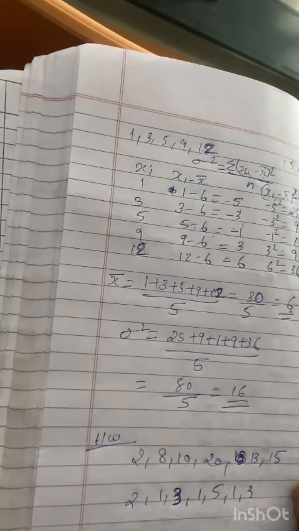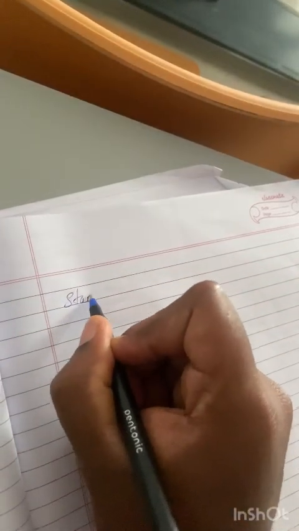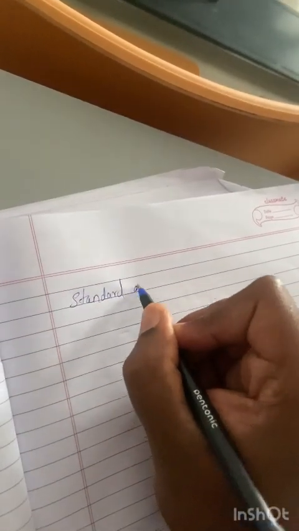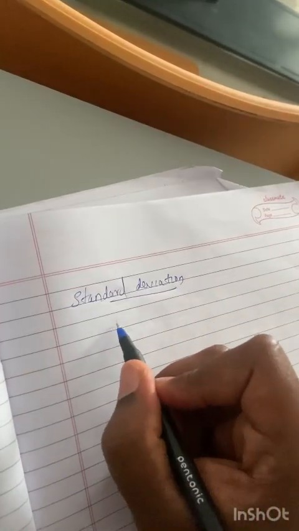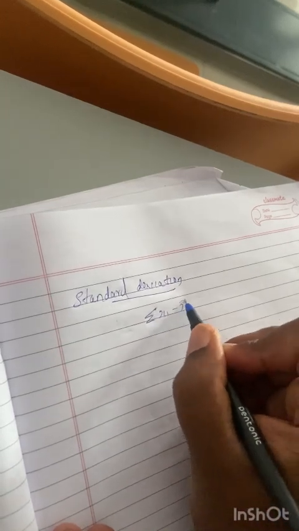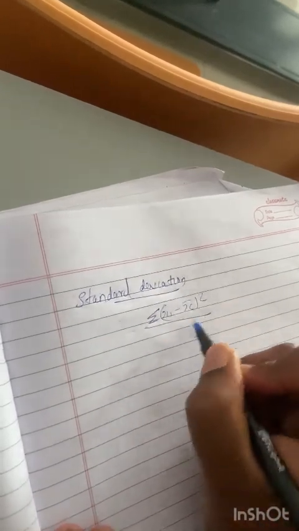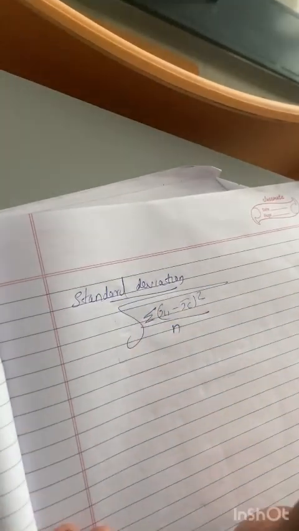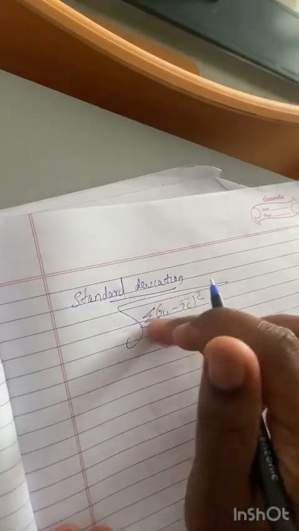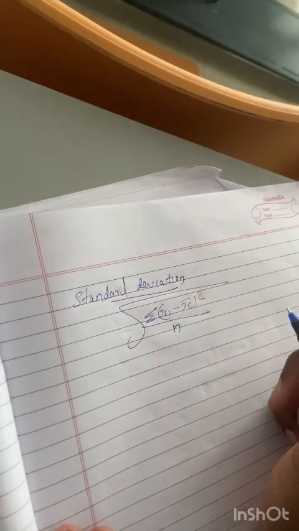Next we will discuss what is standard deviation. This is very simple if you have studied variance. For standard deviation, the equation is the same: xi minus x bar whole square divided by n. This was the variance equation. If I put a square root over it, this becomes standard deviation.